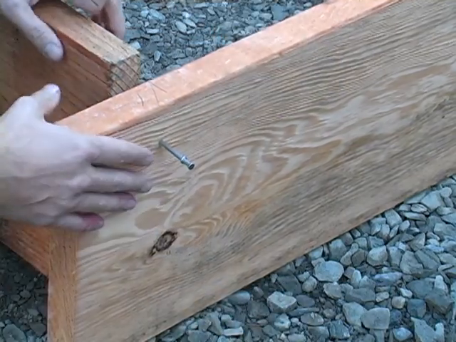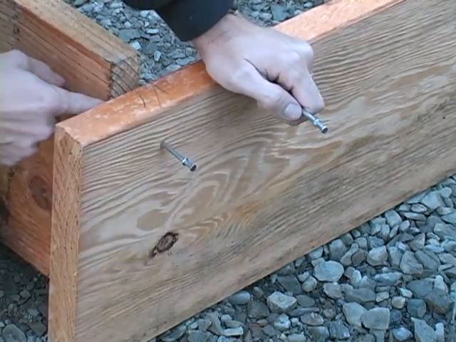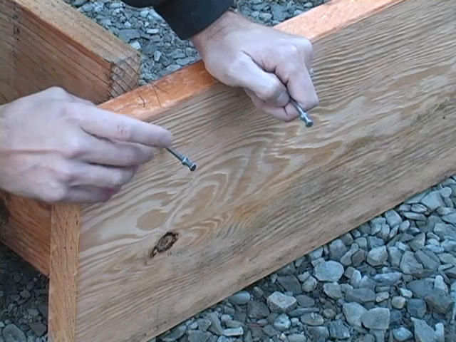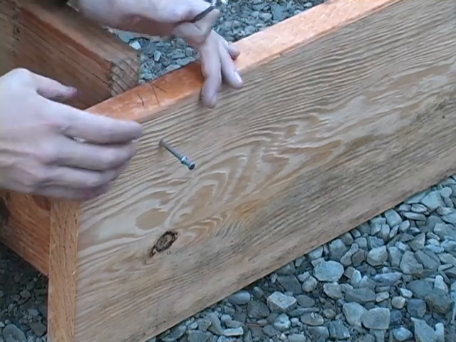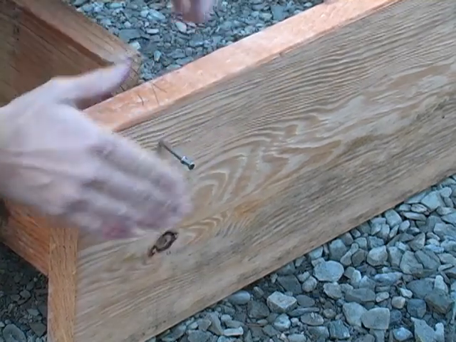Now before I get too close to nailing these two together, I want to nail this duplex in until it's just poking out of the other side. Once it's just poking out the other side, I can line these two up, hold them in place, and one solid whack will put them together. That way I'm not banging it and having things move around on me as I go.